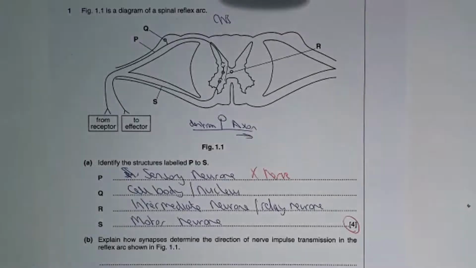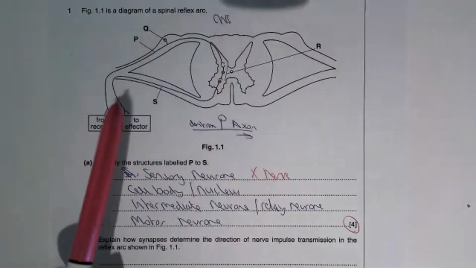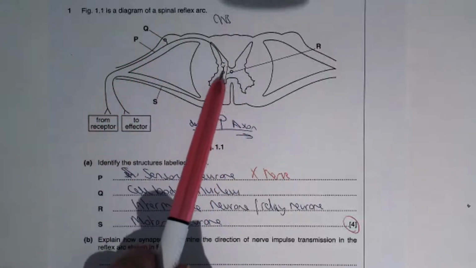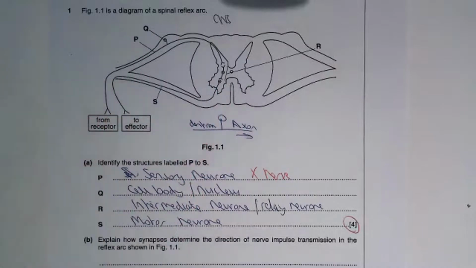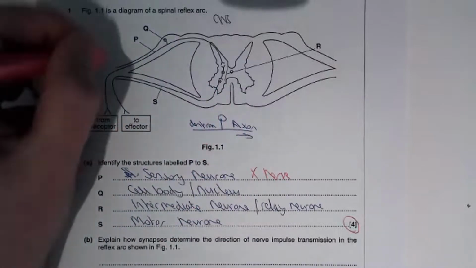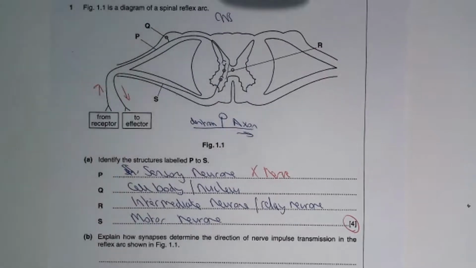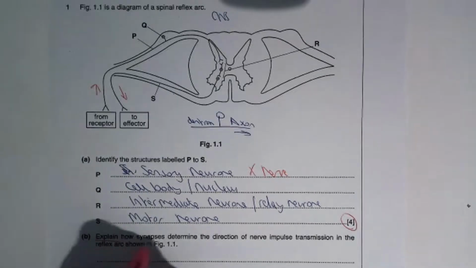This is a question about the reflex arc, and the question says, explain how synapses determine the direction of nerve impulse transmission in the reflex arc shown in figure 1.1. So we've got 1.1 here. We've already identified that P is a sensory neuron, R is a relay neuron, S is a motor neuron. And so we know the direction goes from the receptor along those neurons and back to the effector, and it's only in one direction. So we've got to explain how.